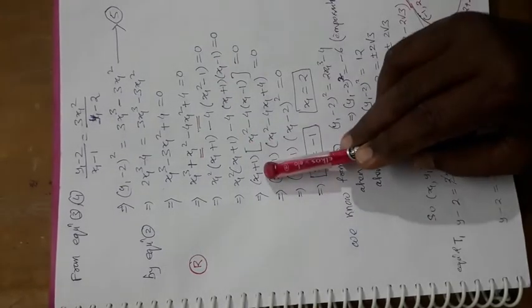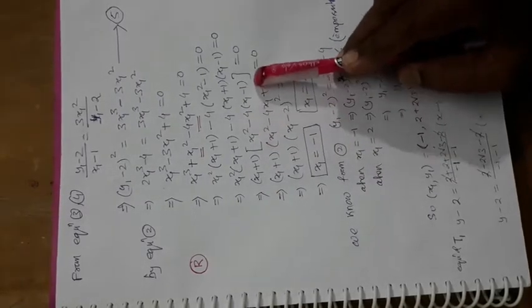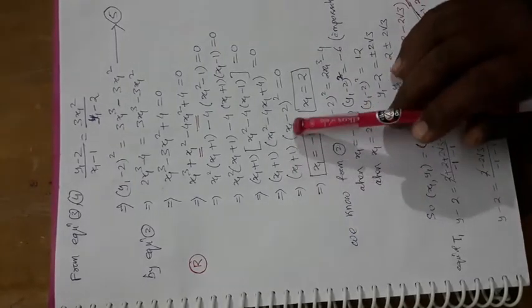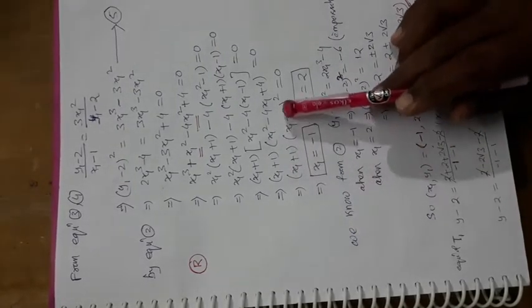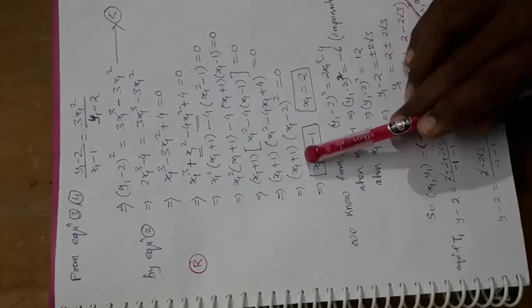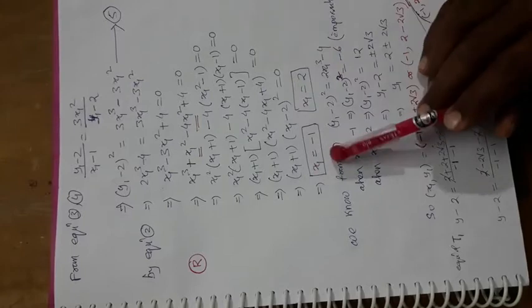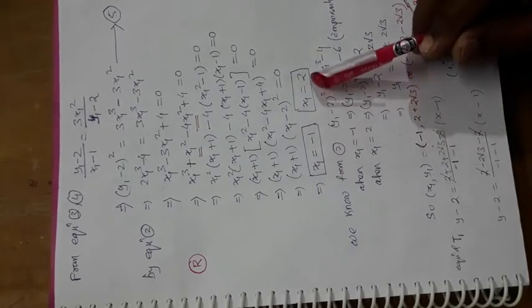Take (x1 plus 1) common. It becomes (x1 square minus 4)(x1 minus 1)... so (x1 plus 1)(x1 square minus 4x1 plus 4) equals 0, which is (x1 plus 1)(x1 minus 2) whole square equals 0. So x1 is equal to minus 1, x1 is equal to 2.